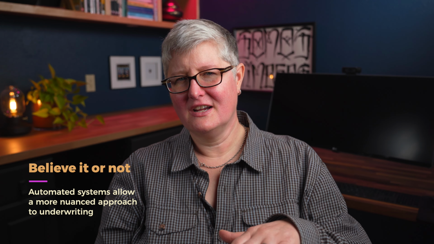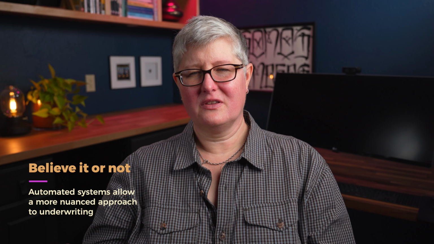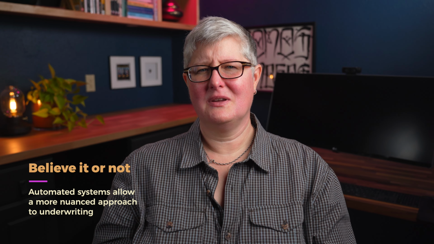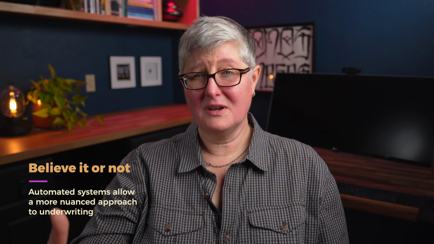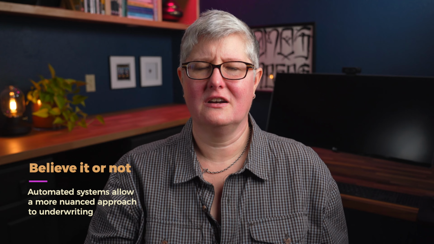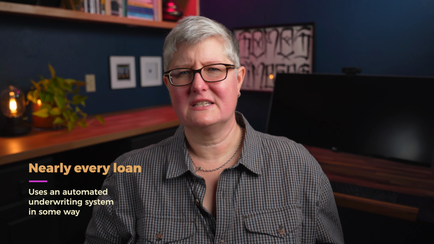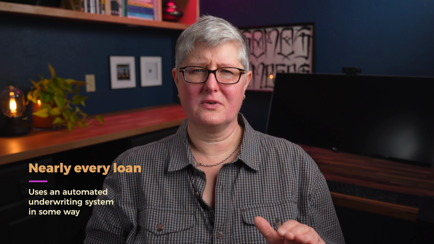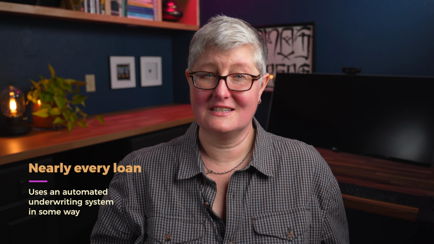So let's say you have so-so credit, but you can pay a really big down payment. An algorithm might decide that your down payment offsets your iffy credit and grant approval that a human underwriter wouldn't or couldn't grant. And this type of underwriting has become really ubiquitous. These days, it's actually unusual for a mortgage to be underwritten without some kind of automated underwriting system somewhere in the mix.